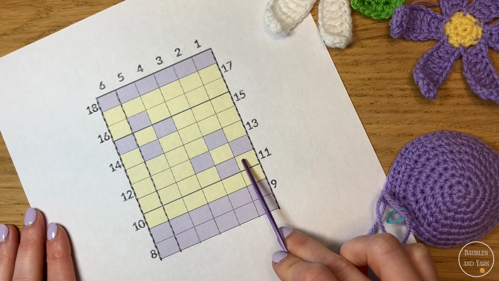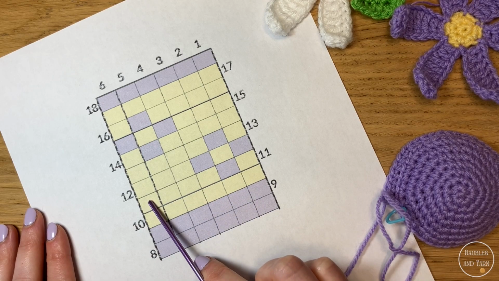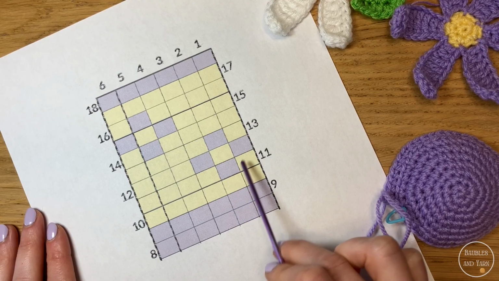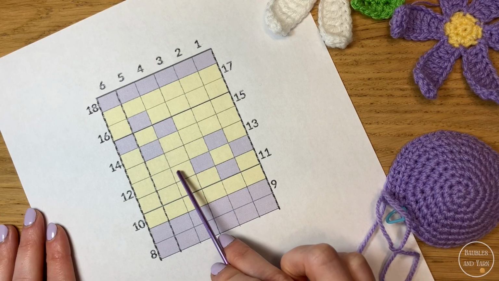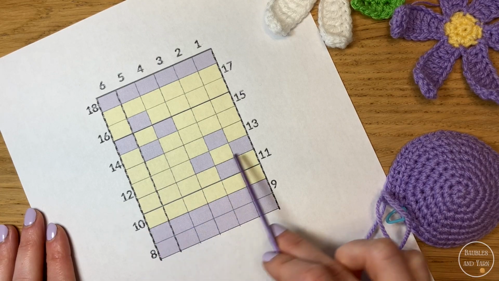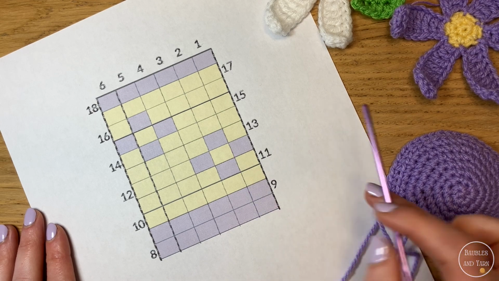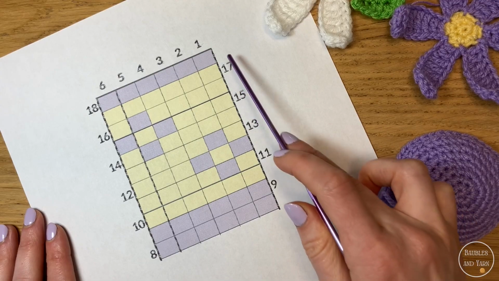So you can have both a piece of the crochet pattern that you repeat around or a whole pattern as well. But the most important thing to know is obviously the numbers equal your rounds or your rows, as well as the stitches.